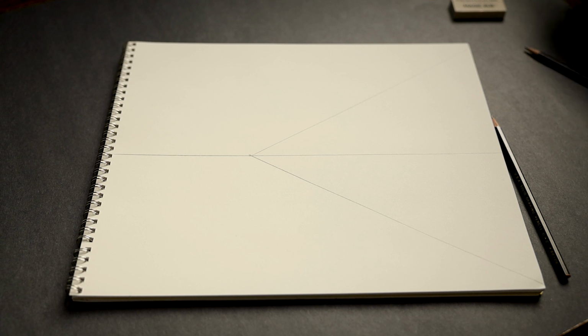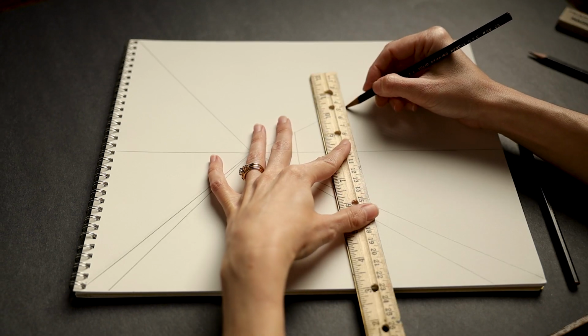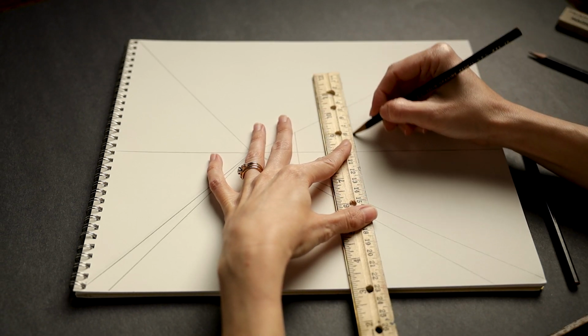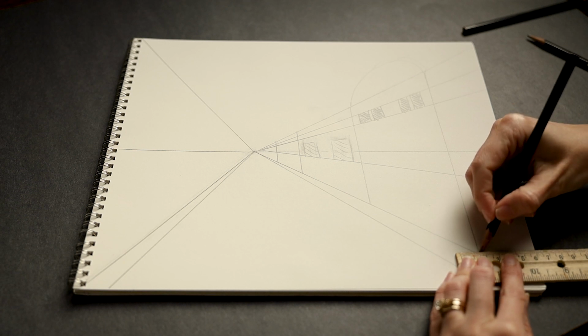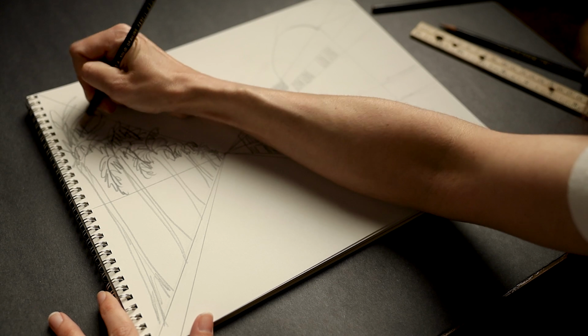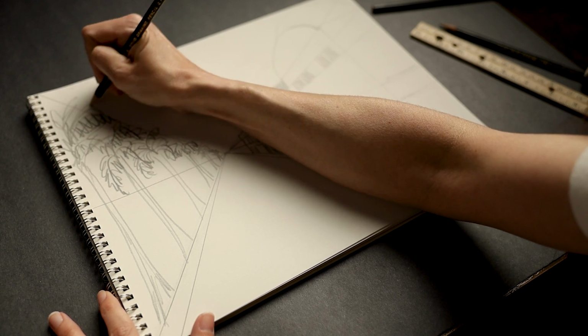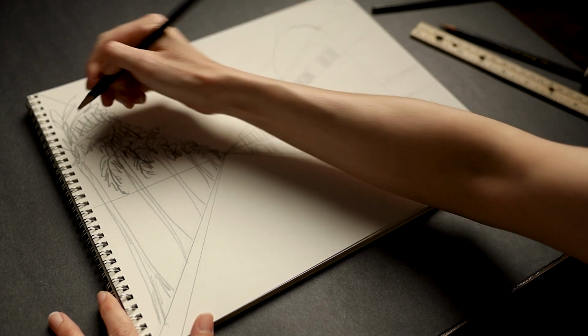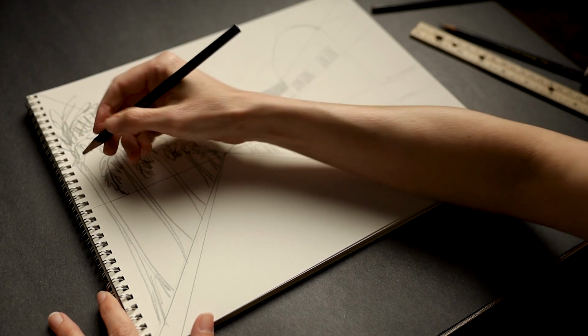You can add more lines to guide your drawing once you decide what you want to include in your cityscape. Will there be a road, street lights, trees, or a fence? When you start adding your objects to the scene, remember, use the lines as a guide to draw smaller objects in the distance and larger objects close up.